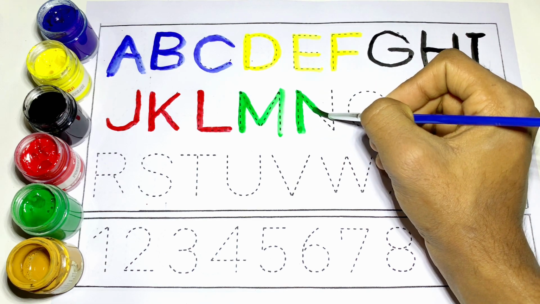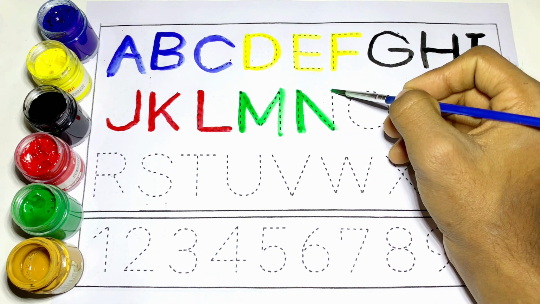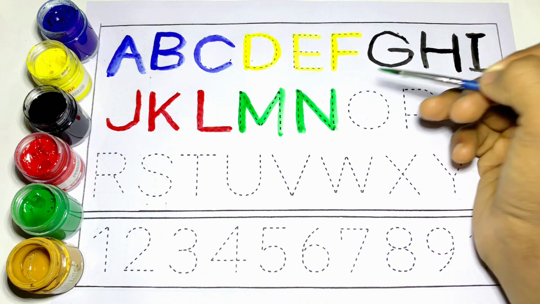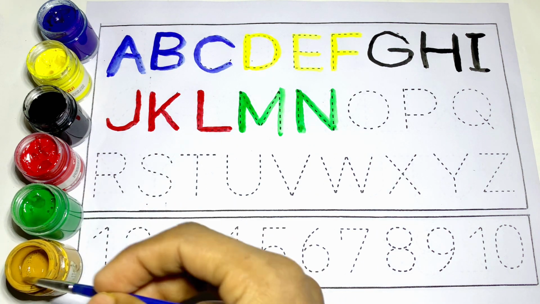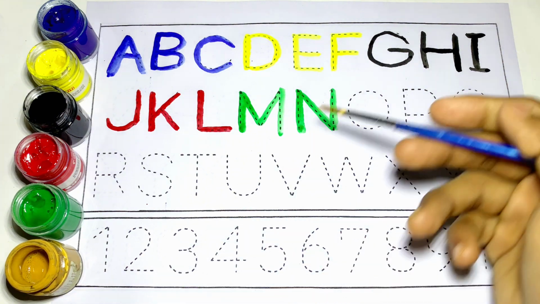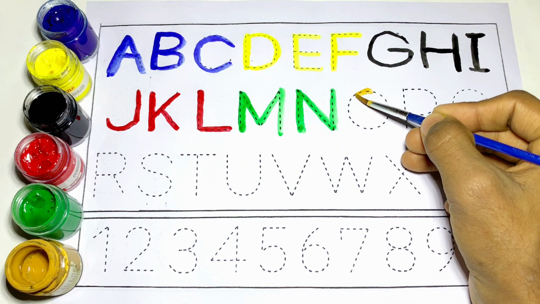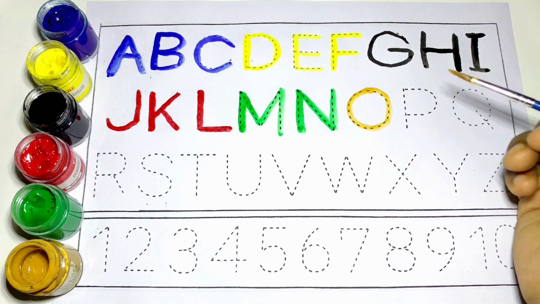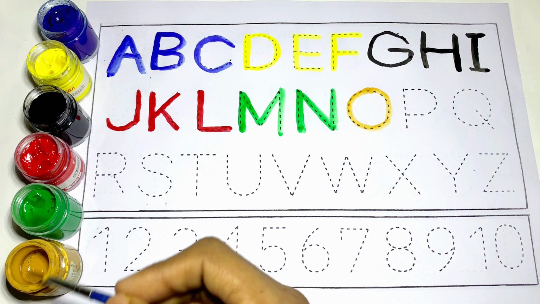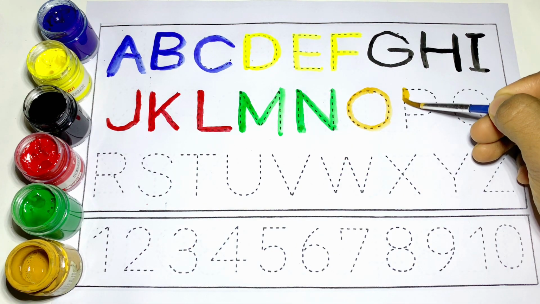N is for nose. N is for nest. Kids now draw O. O is for orange. O is for octopus. And use yellow ochre color. Kids again use yellow ochre color and draw P.